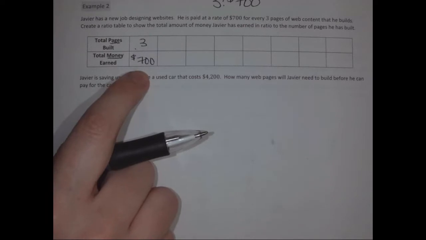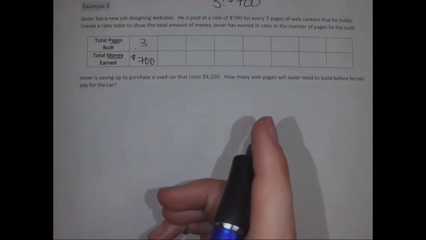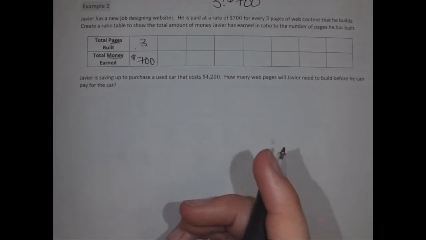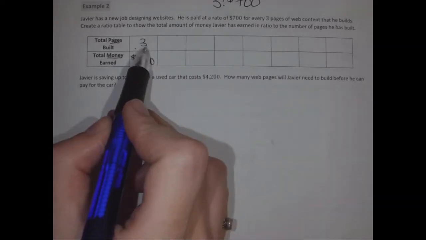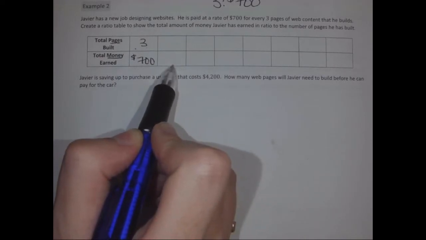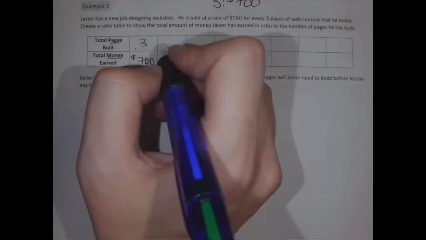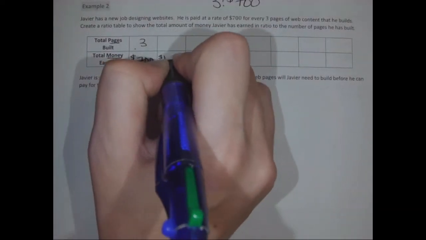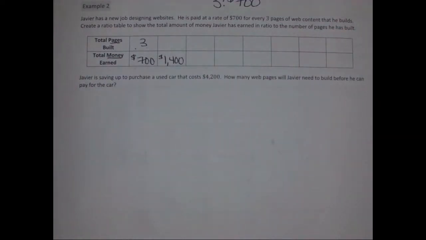$703? What would that tell me? If I add 703, I'd have 703. Oh, I see what you're saying. Add 3 here, and then add 700 to get this value? Yes, ma'am. What's 700 plus 700? 1,400. Columbia, give me 5.